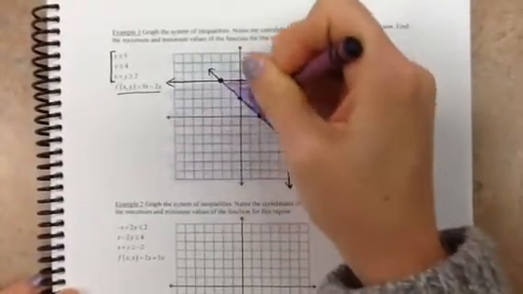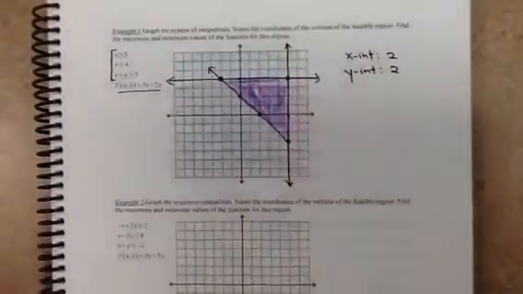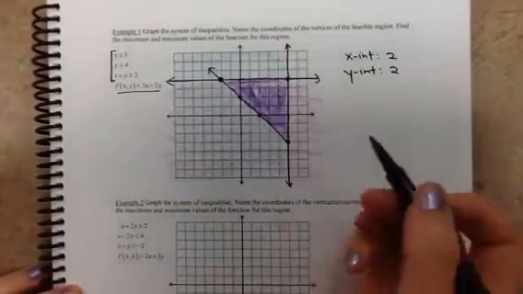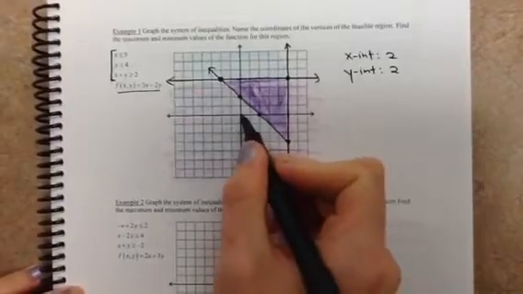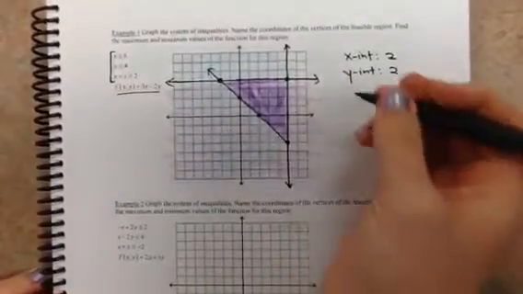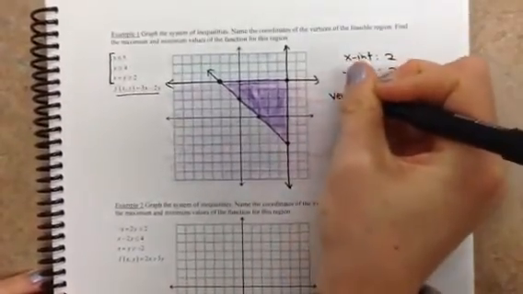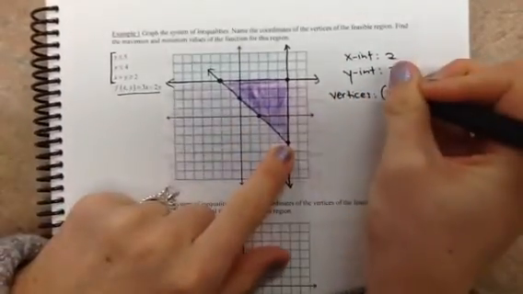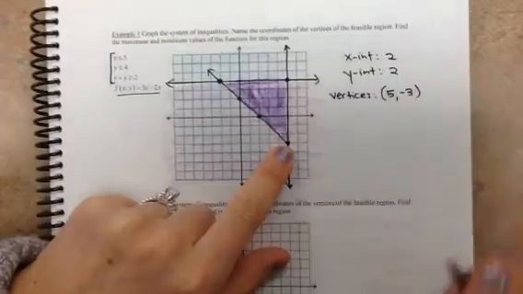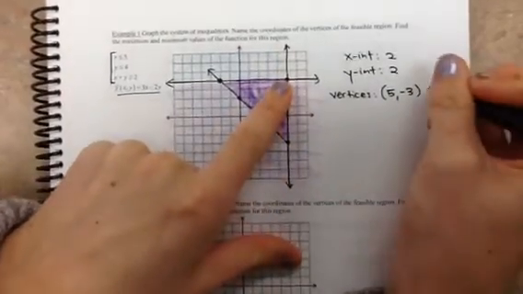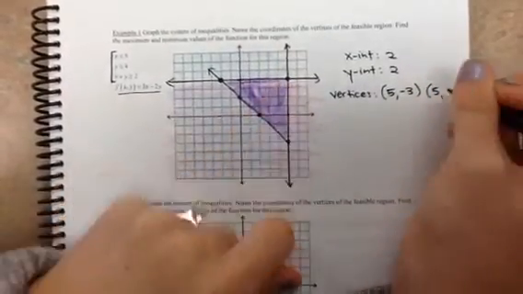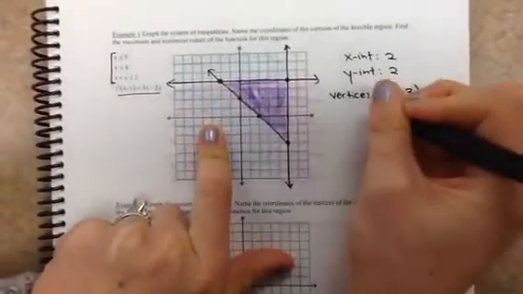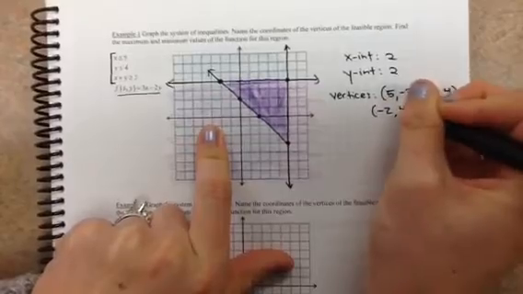So it's a bounded triangle, which means we have 3 vertices, and these vertices that we practiced getting the other day, we're going to write those down right now. So this one right here, this is on the line x equals 5. So let's make a list. These are my vertices. So I have, this is 5, and then I'm down 3 units. So 5, negative 3. This one up here, this is also on 5, and then I'm up at 4. And then this one right here, I've got -2 on the x-axis, and then I'm up at 4.